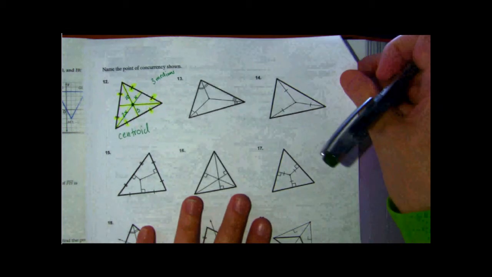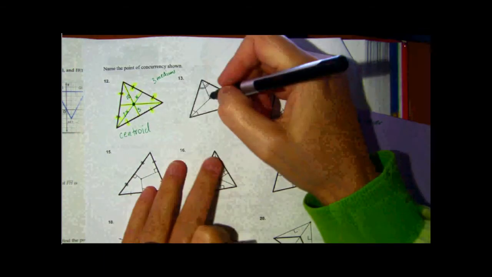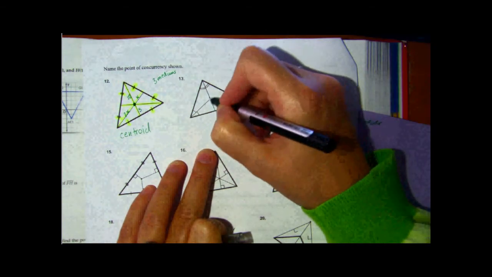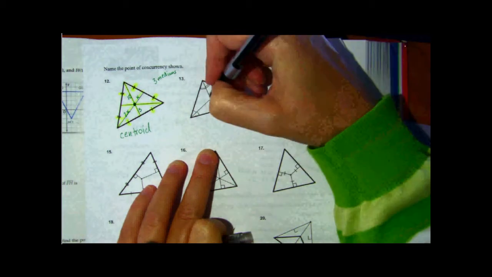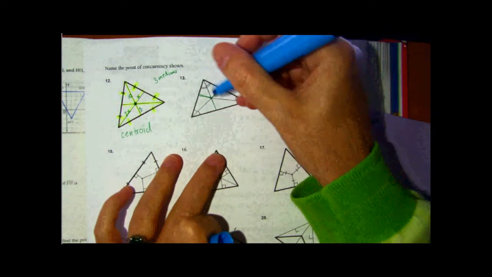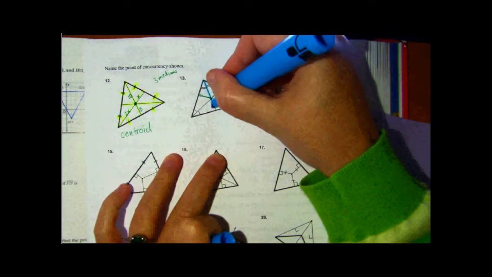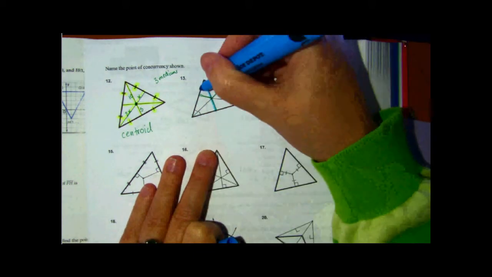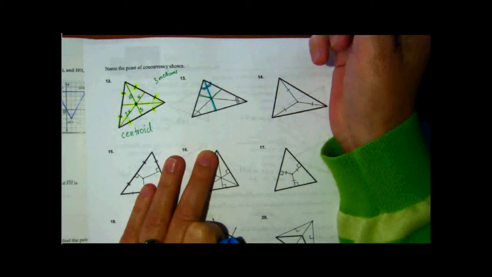Now on number 13, this one's not going all the way through, but they could go all the way through. So I'm just going to go ahead and extend them, because that could appear in a picture, and I want you guys to be able to identify that too. What I'm looking for on this one is, I've got a line coming from a vertex. I don't have anything happening with the sides at all. Nothing's marked, but I have these angles that are being marked as equal.